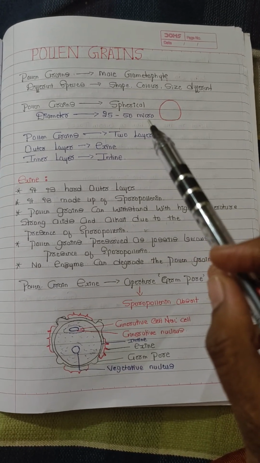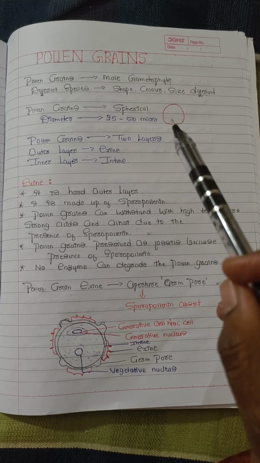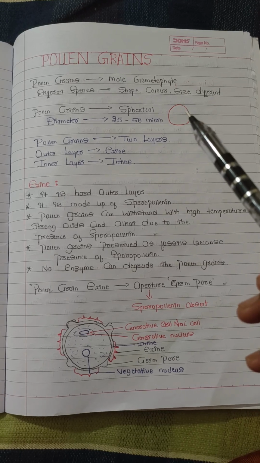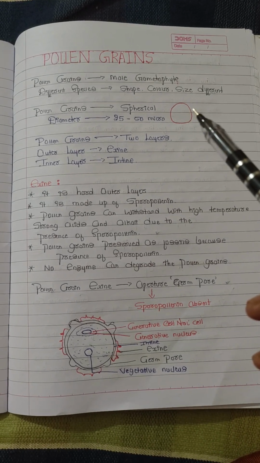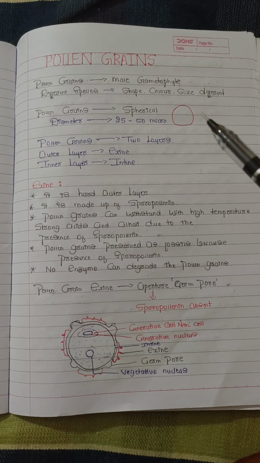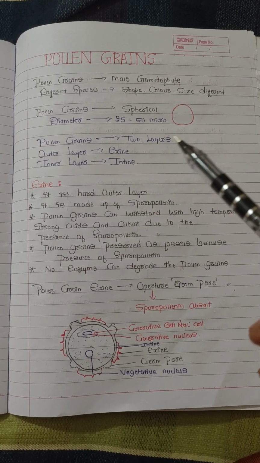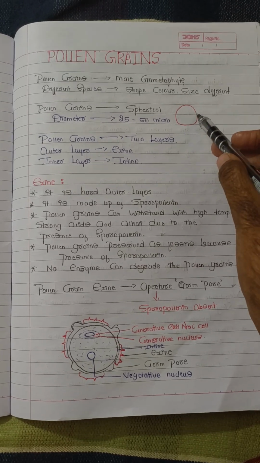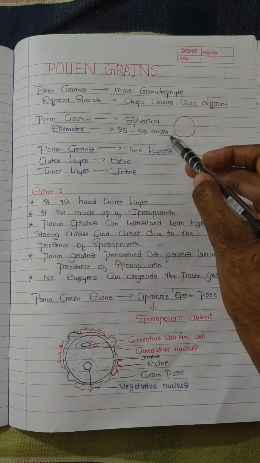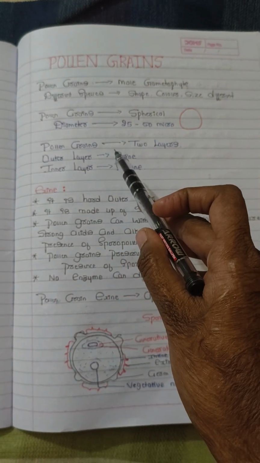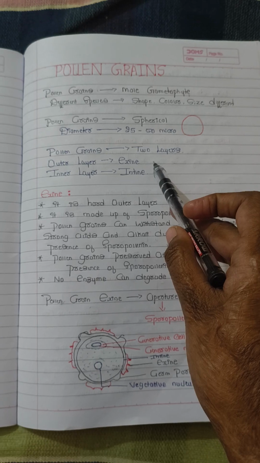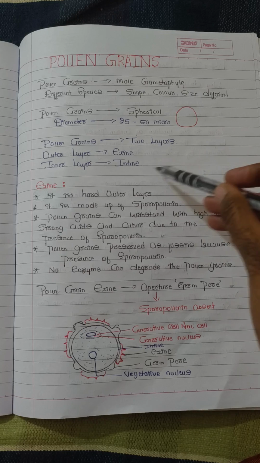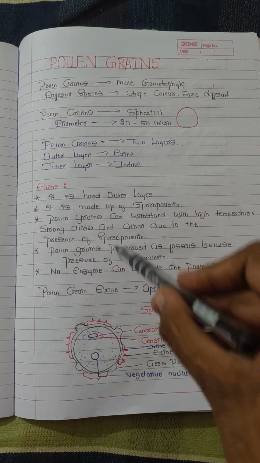Pollen grains are the male gametophyte. In different species, we can observe different shapes, colors, and sizes of pollen grains. Pollen grains are spherical in structure, and the diameter is 25 to 50 micrometers. Pollen grains are two layered. The outer layer is called the exine and the inner layer is called the intine.